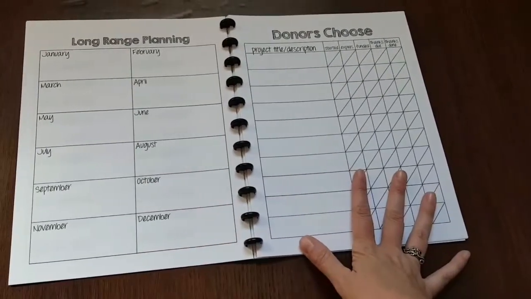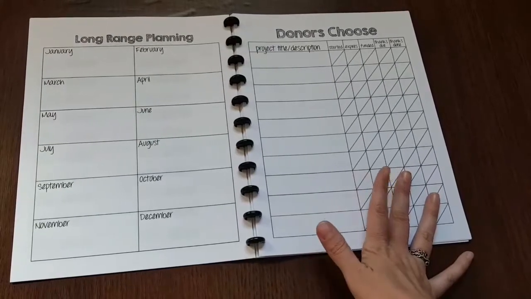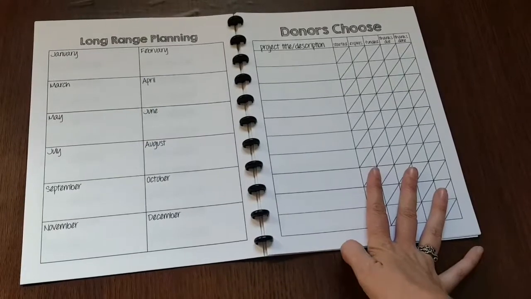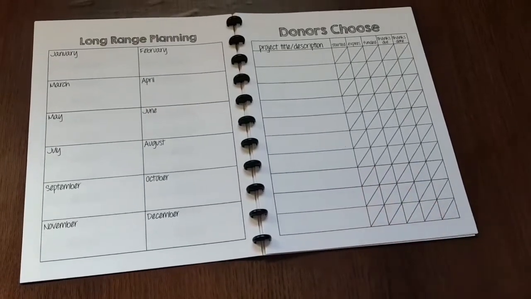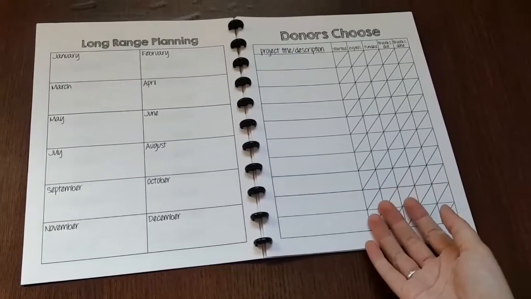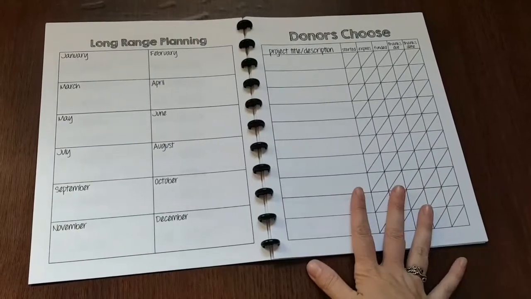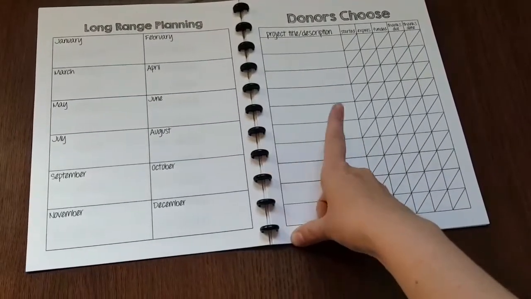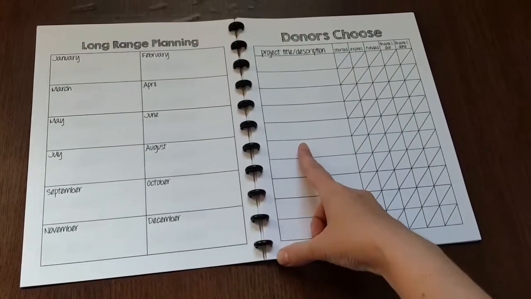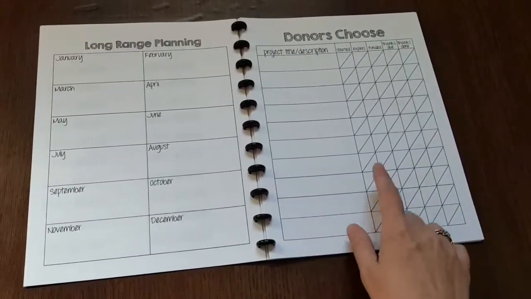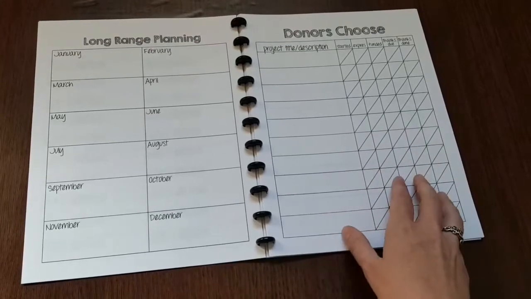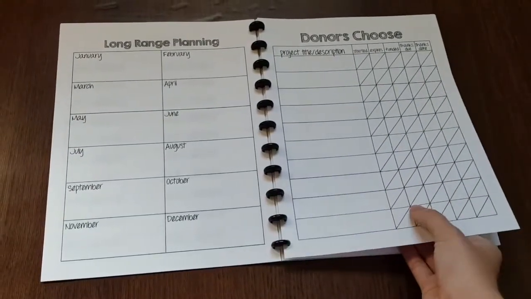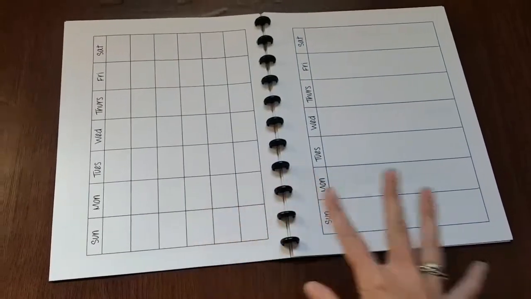And then I've also even included a planner for DonorsChoose. If you don't know, it's a place where public school teachers in the United States can basically get grants for specific items for their classrooms funded. And I use this quite a bit to get a lot of things for my classroom. So this is really helpful for keeping track, because there's a lot of parts to getting those projects funded, and you have to make sure you don't miss any deadlines.